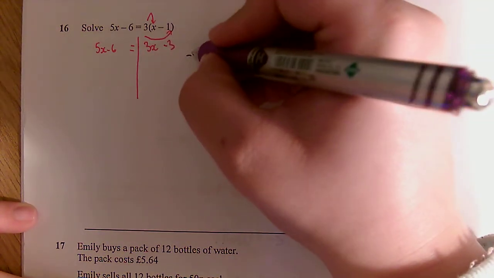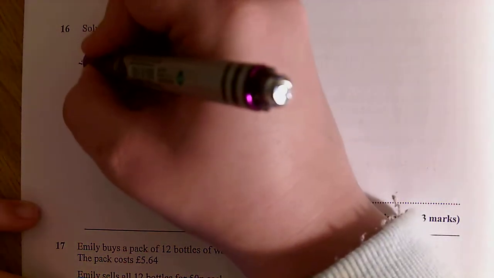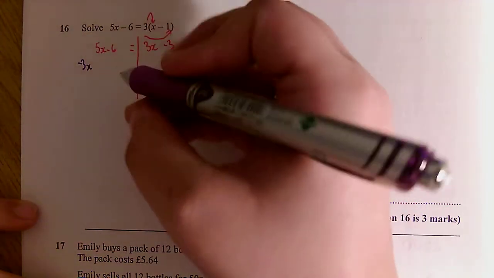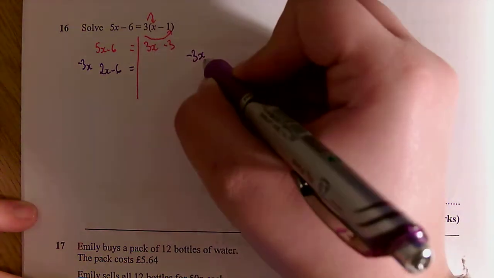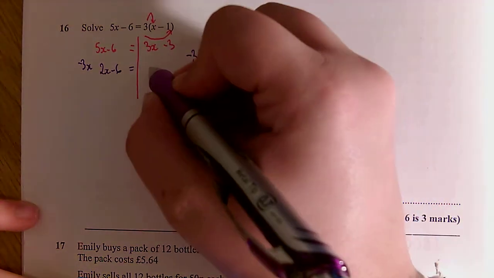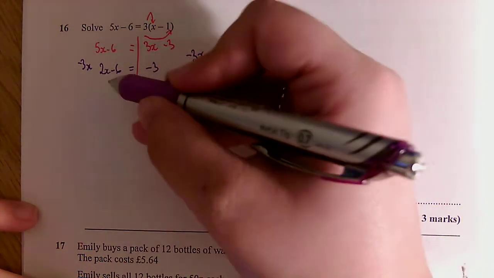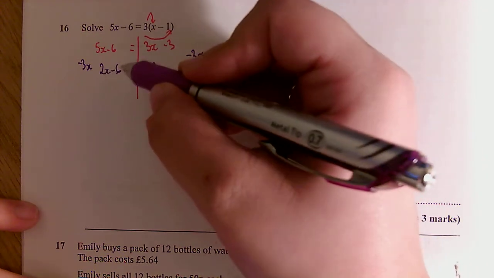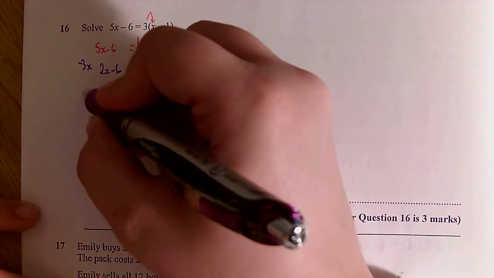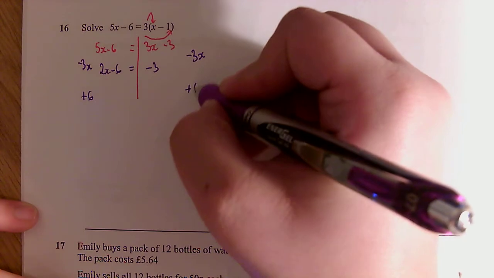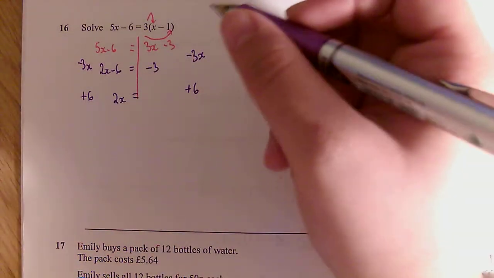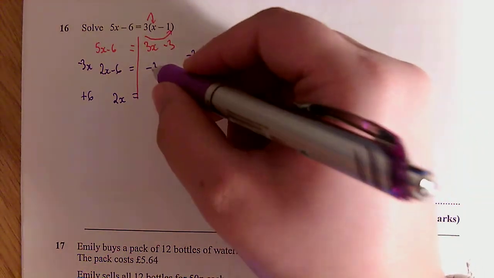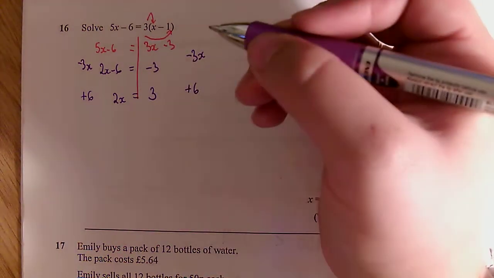We're going to take away 3x from both sides. On this side, I'm left with 5x take away 3x is 2x, and I've still got that minus 6. 3x take away 3x is nothing, and it's negative 3. So I want all the numbers on this side, so I need to get rid of this negative 6 somehow. I'm going to do that by adding 6 to both sides. I've got 2x equals, what have I got? 2x equals negative 3 plus 6 is 3.